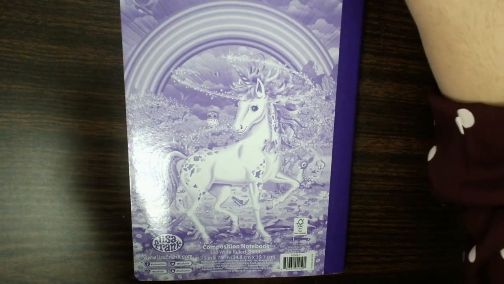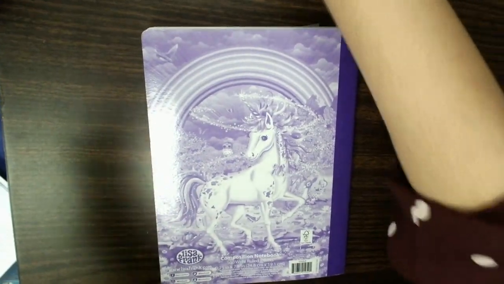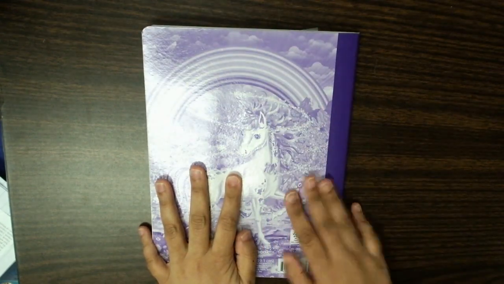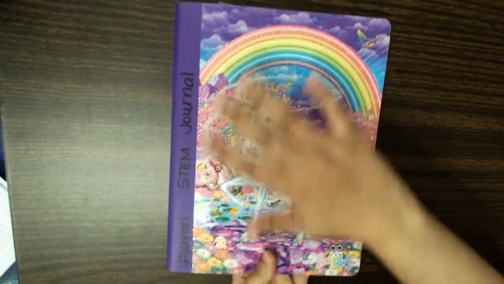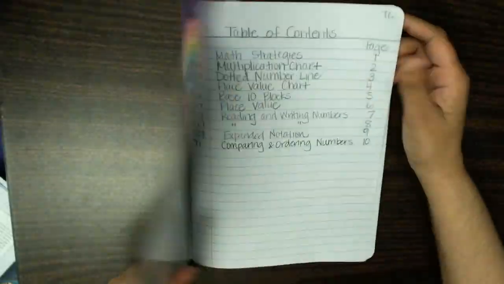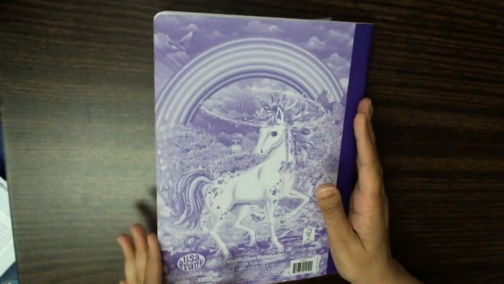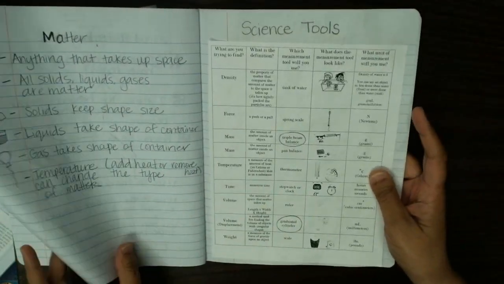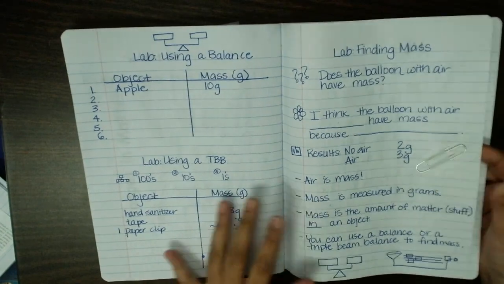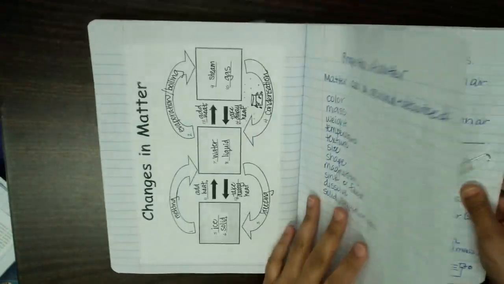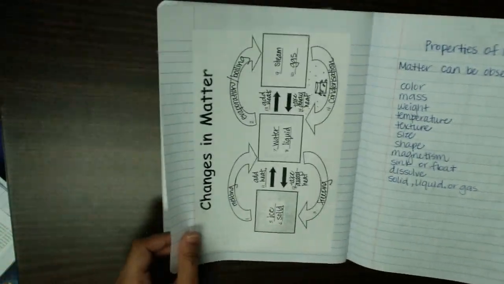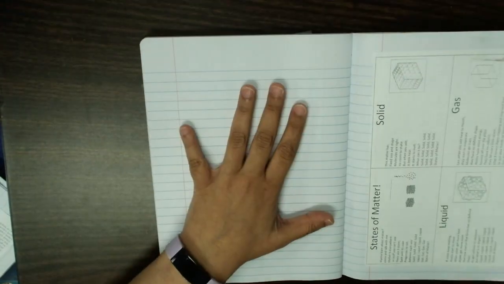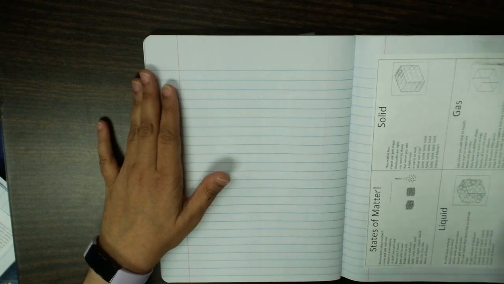Hey there, scholars. We are going to be doing a lab on magnetism. So I want you to go to the back of your STEM book. Remember, this is the front, which is math. But when you flip it, it is science. So here's your scientist. Here's your science tools. Here's your notes on matter, the lab on mass, properties of matter, changes in matter, solid, liquid, gas, and now right here, we're taking notes.